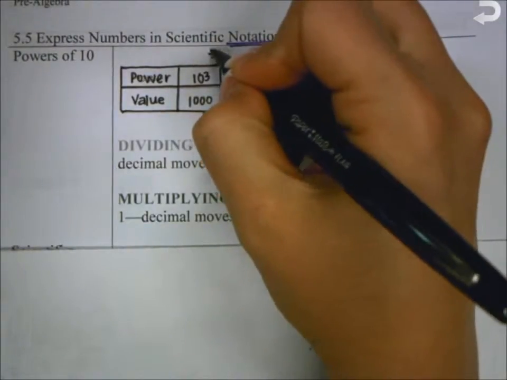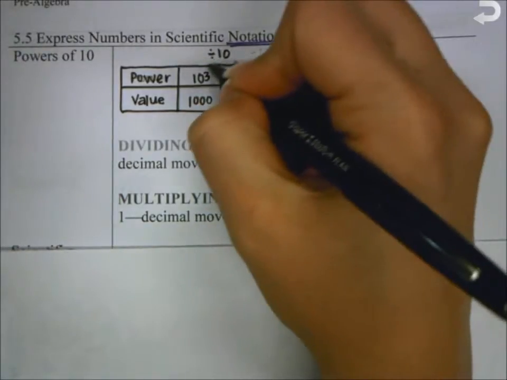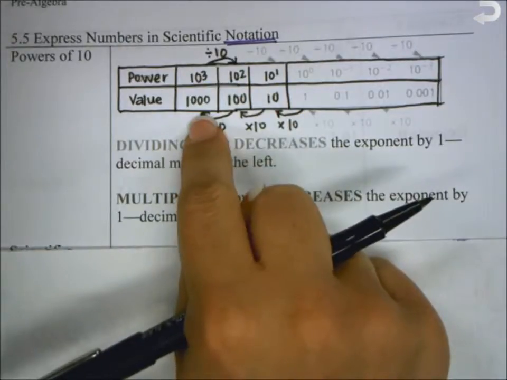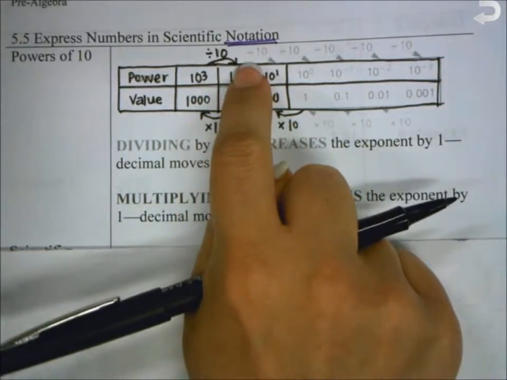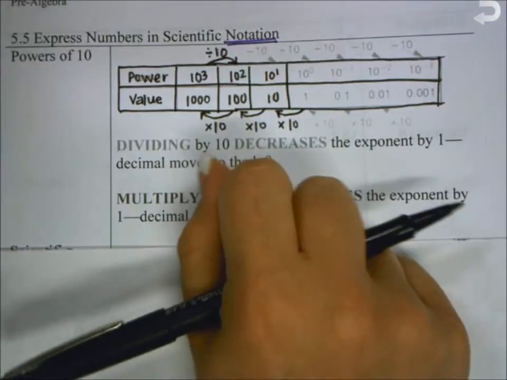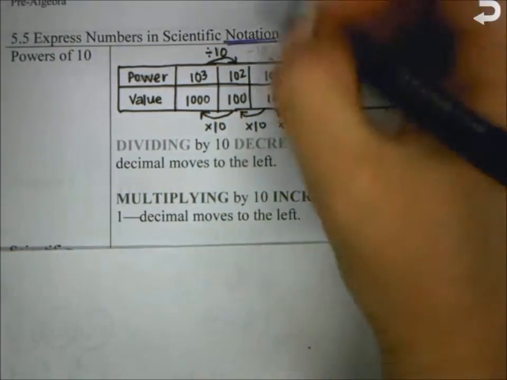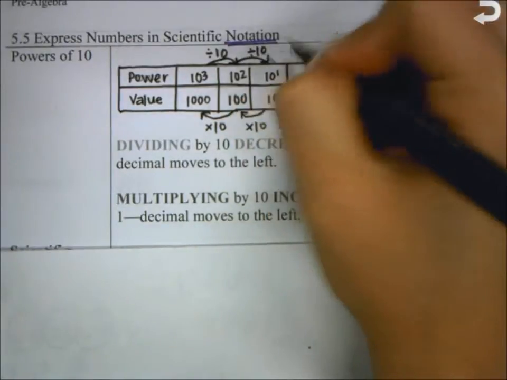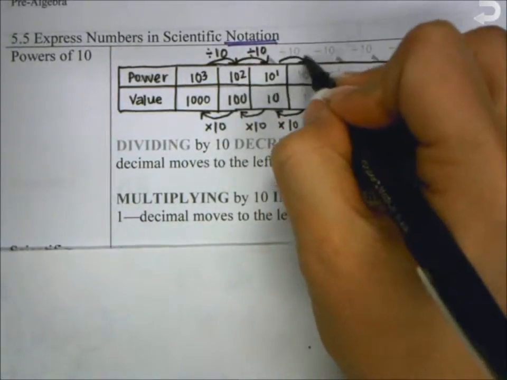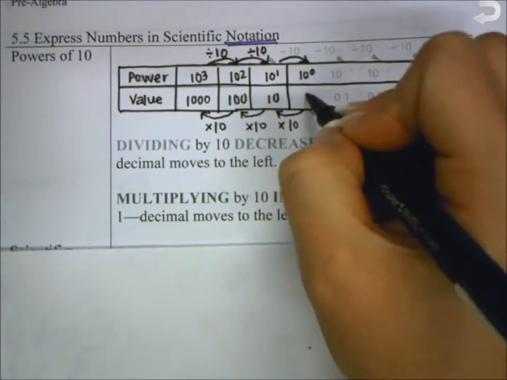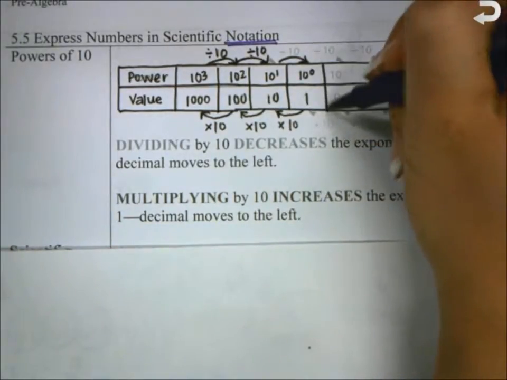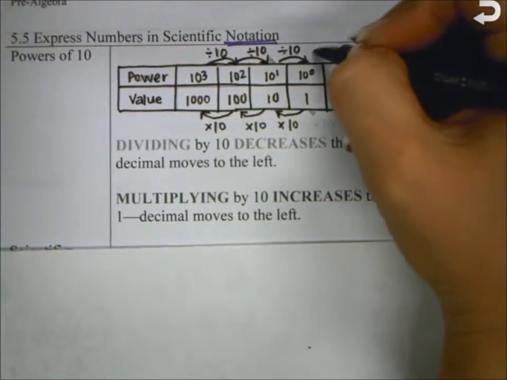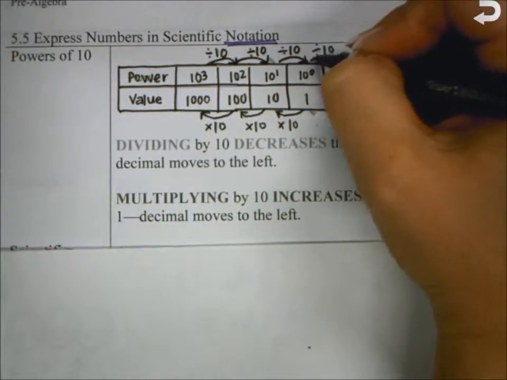Let's look at it going the other way. If I started at 10 to the third, which is 1,000, and I divide by 10, I'm decreasing my zeros by 1, right? Or I'm moving my decimal place over. Okay? So 10 to the 0 is 1. Any number to the 0 power is always 1. Okay.